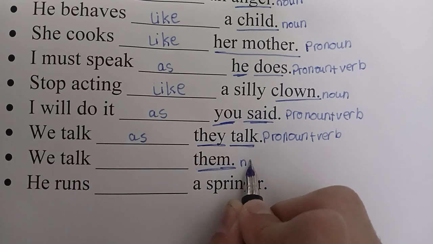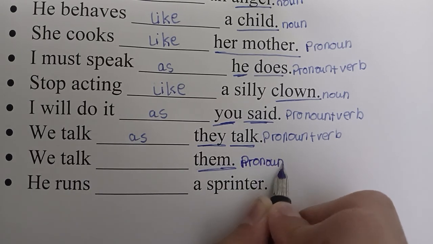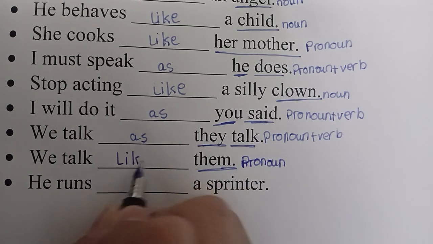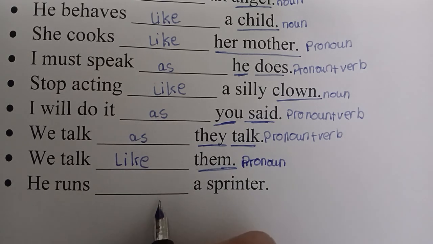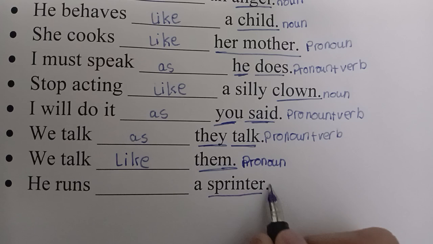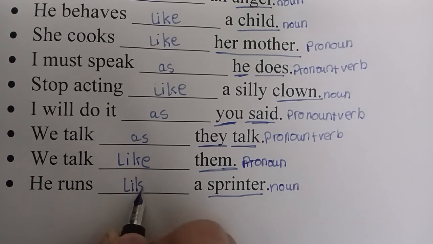Them is a pronoun, so it is gonna be "like." The next is: he runs slash a sprinter. Over here the sprinter is a noun, so it is gonna be "like."